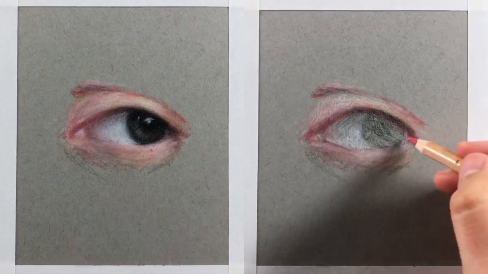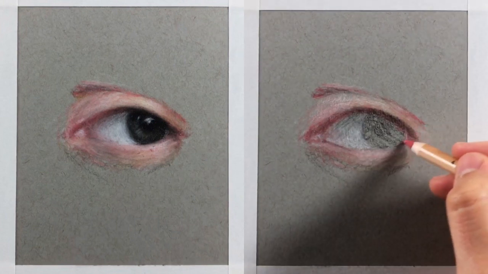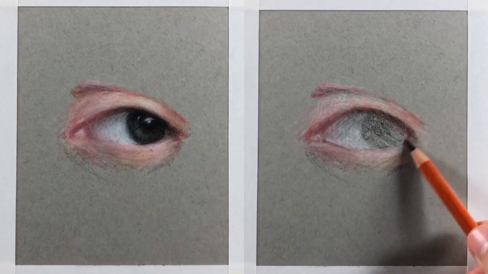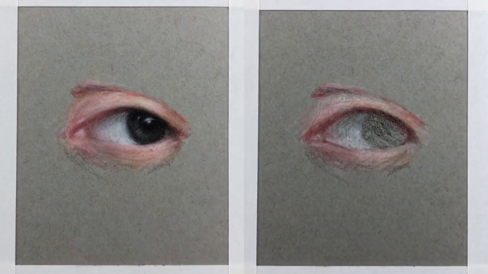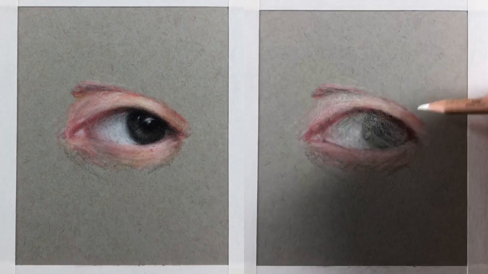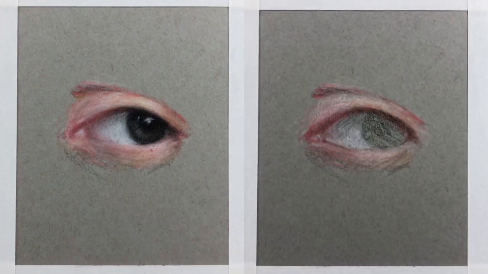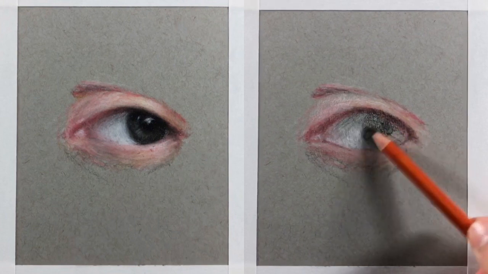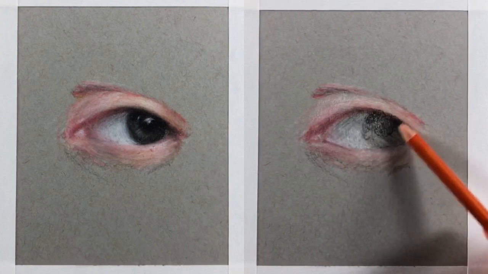The biggest issue with doing these lives with pencils is because I don't want to stop to sharpen. I want to keep this engaging, but the pencils get dull at some point. So we'll see how we deal with that. Let's work on getting this as dark as it needs to be.